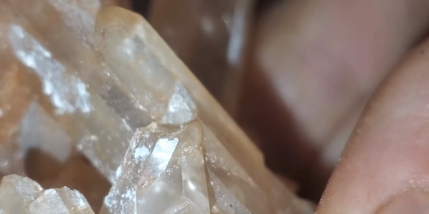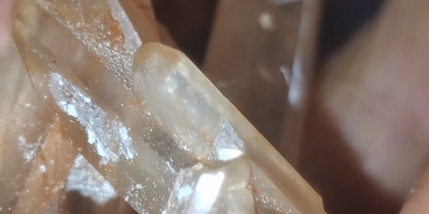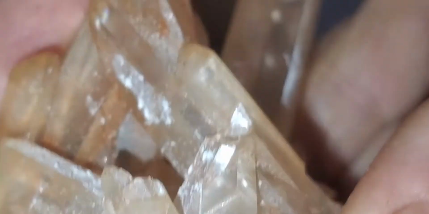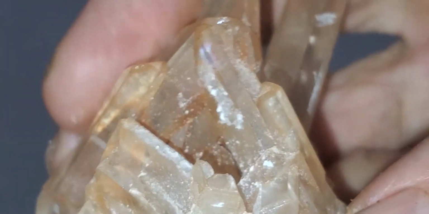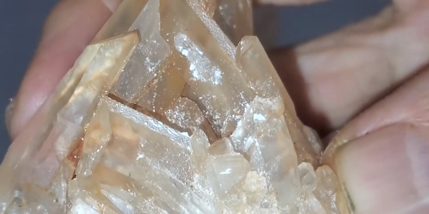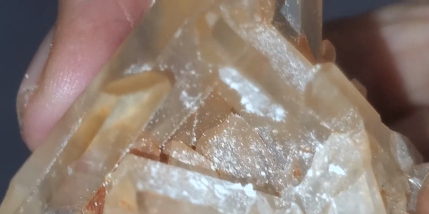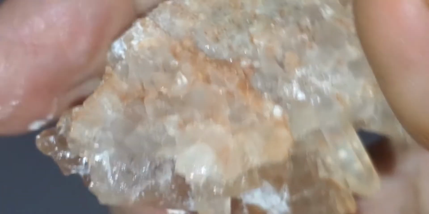And those intergrowths are because they're actually one crystal. It's not a whole bunch of little crystals stuck together. It's just one.